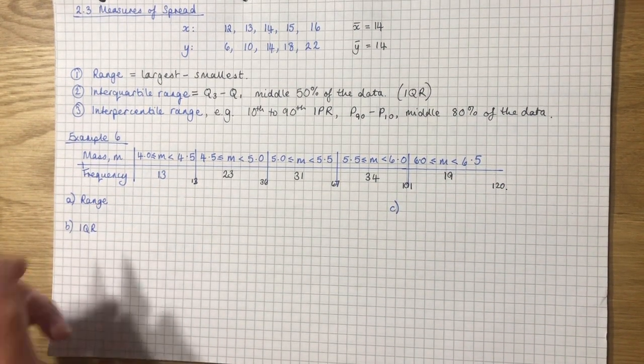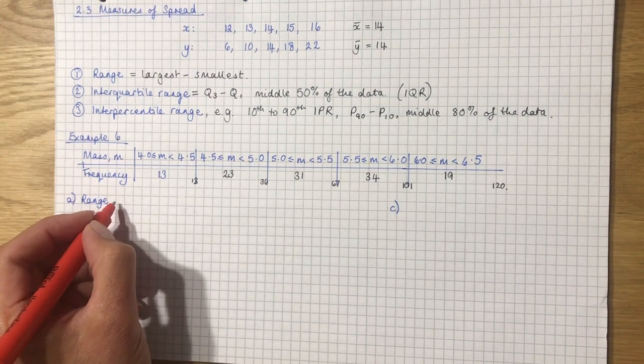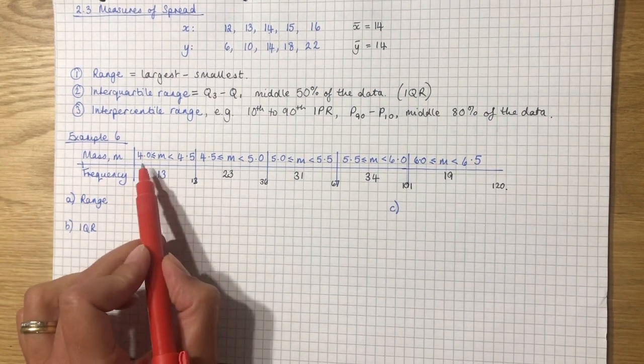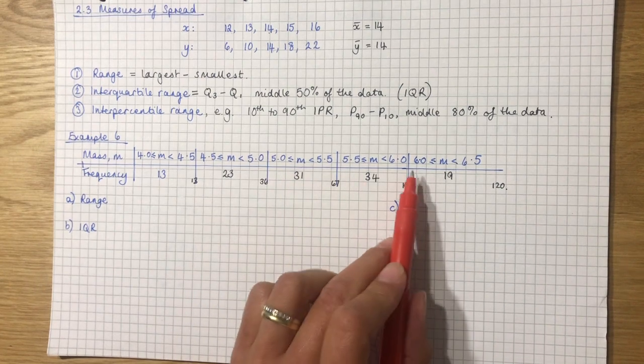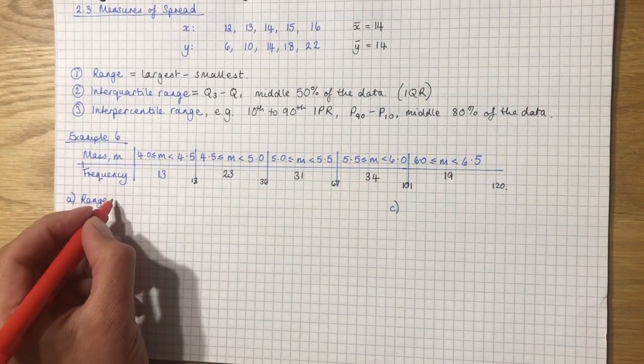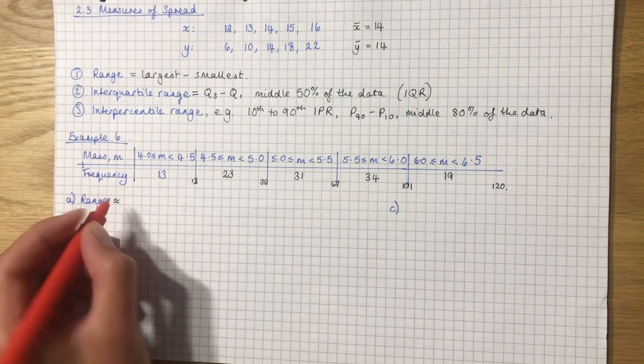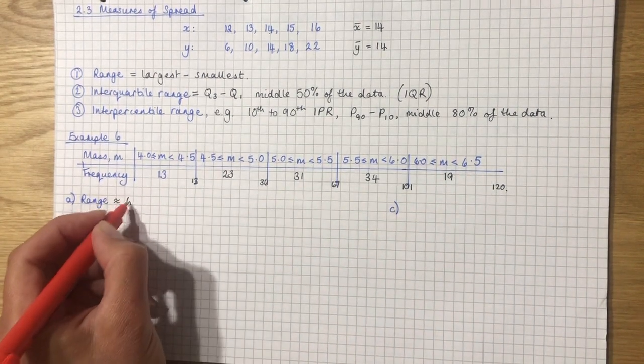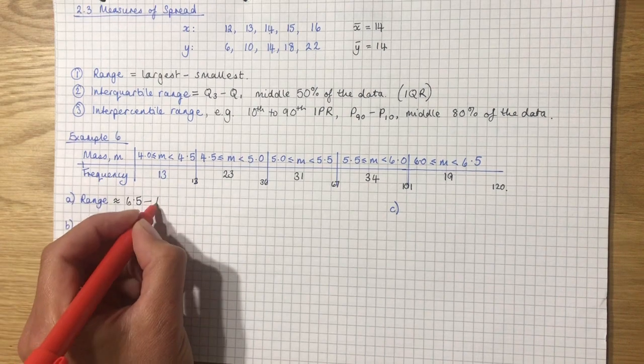So let's work out the range. Now the thing is, we don't know how heavy any of these elephants are, we just know which of these classes they fall into. So we've got a rough idea, but we don't know exactly. So when we've got to find the range, we are going to have to assume that the heaviest is 6.5 tonnes, and the lightest is just 4 tonnes.